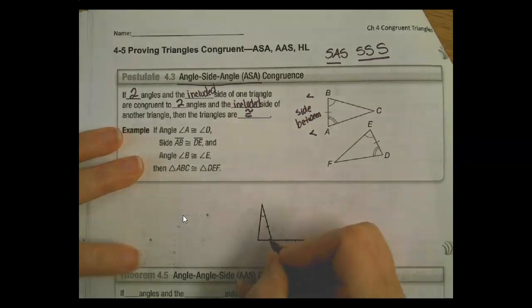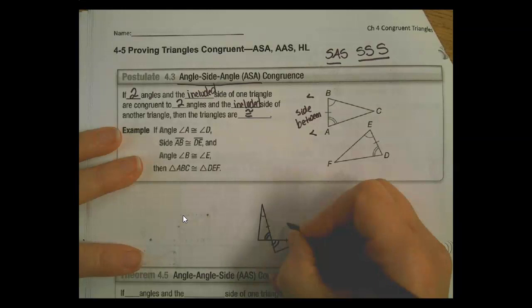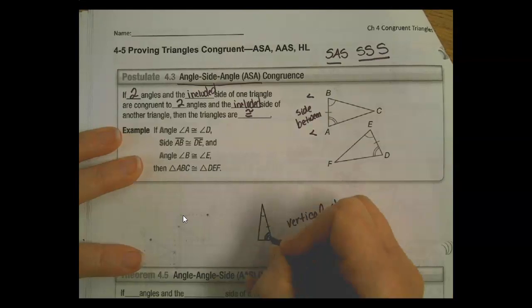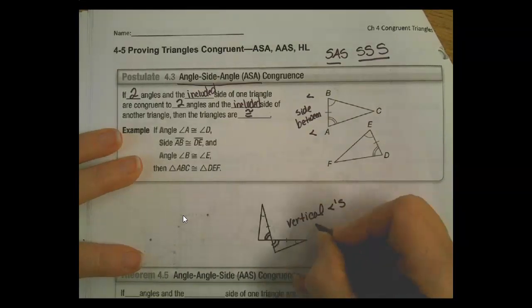Okay, most likely in a proof you're going to see them look like this. And you're going to know that these two angles are congruent. And why is that? Because of vertical angles. Therefore, I now have angle, side, angle.